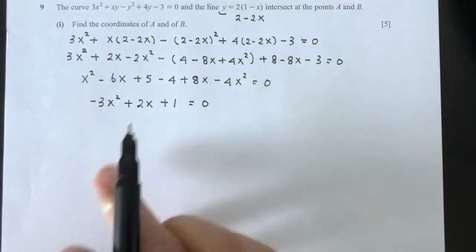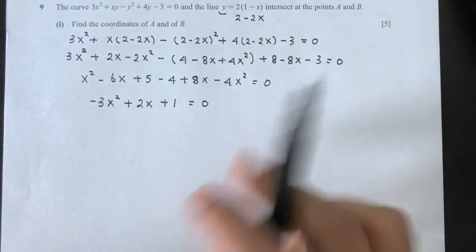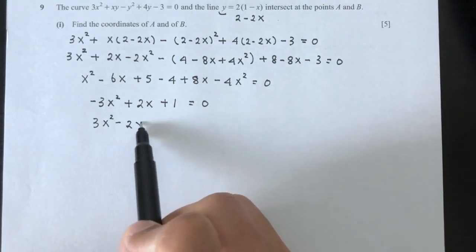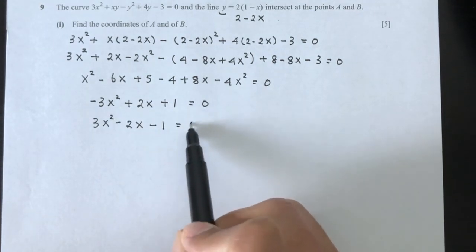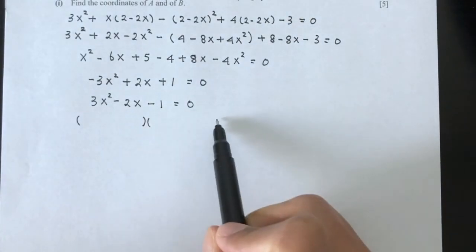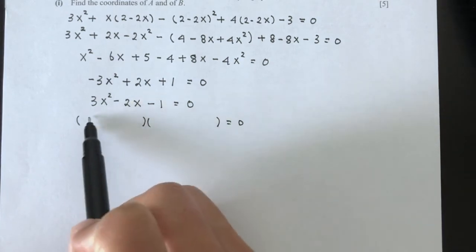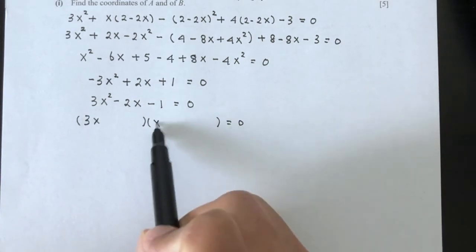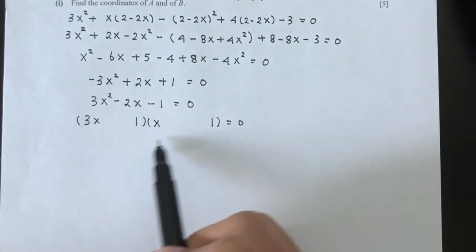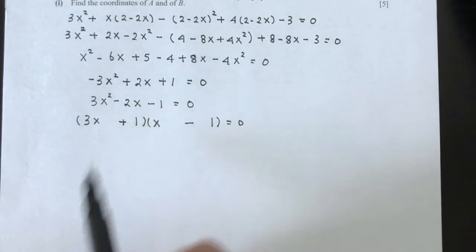Now let's change the sign. Let's send everything to the other side. You will have 3x squared minus 2x minus 1 equal to 0. Now we can factorize to find the values of x. 3x squared is 3x times x. 1 is 1 times 1. Now to get minus 2, we have to have minus 3 plus 1.